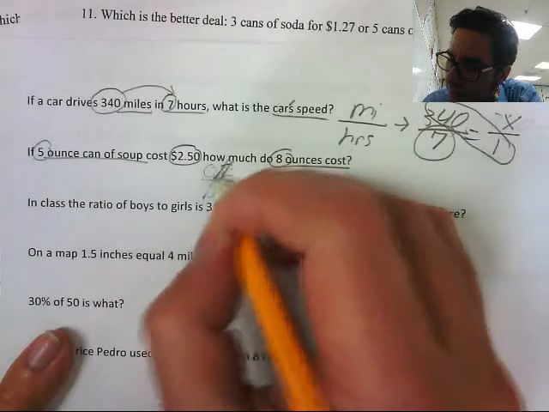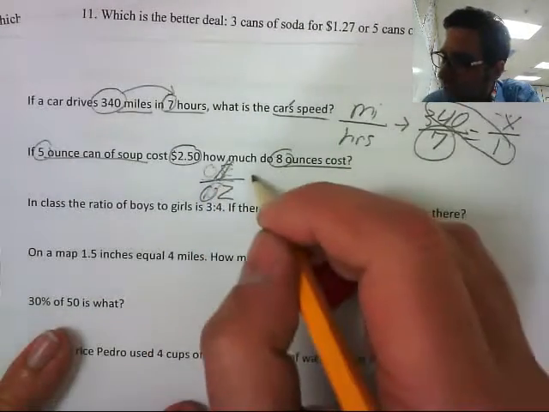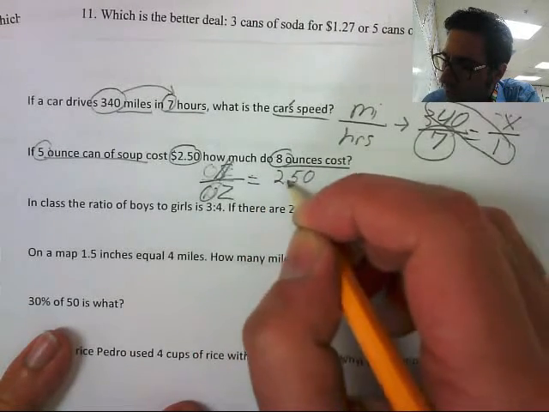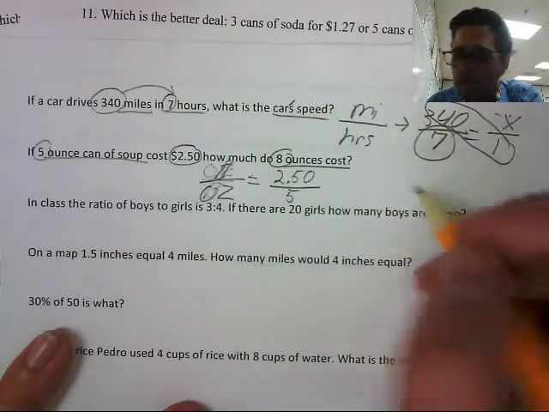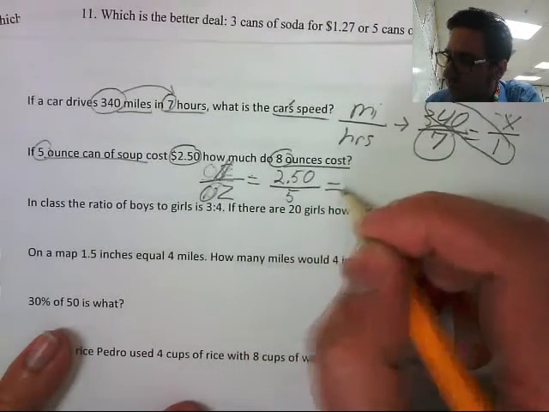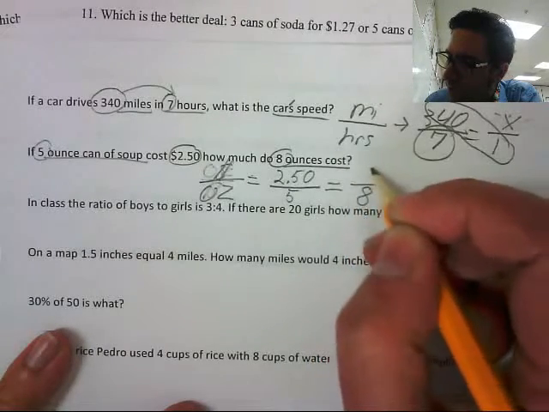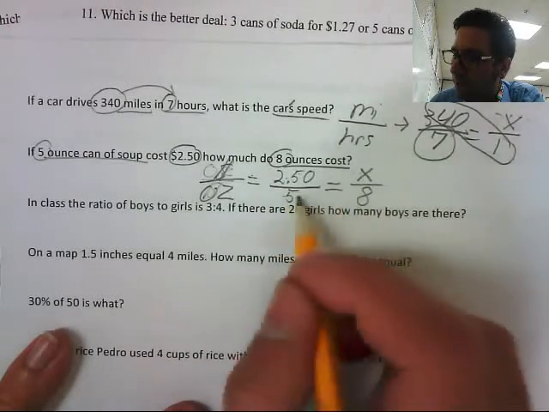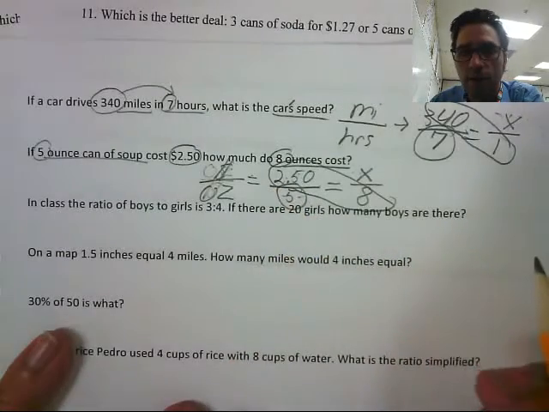I'll put the money on top, just like so. So that's $2.50 over 5 for 5 ounces equals, 8 ounces would cost how much? Money on the top, ounces on the bottom. Cross multiply and then divide.